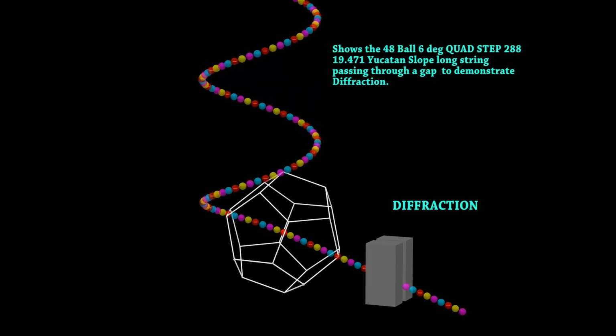So I think I've showed enough of this helical order from quad step 288. I think it's a lot better than chaos.